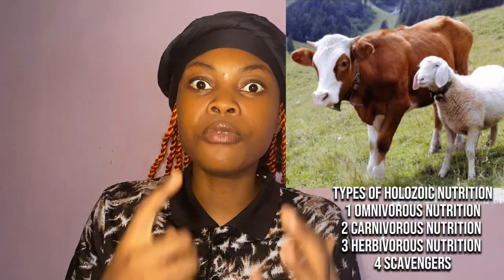When you hear the name herbivorous, your mind will likely go to herbs, and it's relating to plants, right? Yes. So herbivorous nutrition is the type of nutrition whereby the animal is only able to feed on plants. An example of that is your cow, your goats. All those are herbivorous animals. So herbivorous mode of nutrition is where an organism or an animal is only able to feed on plants.